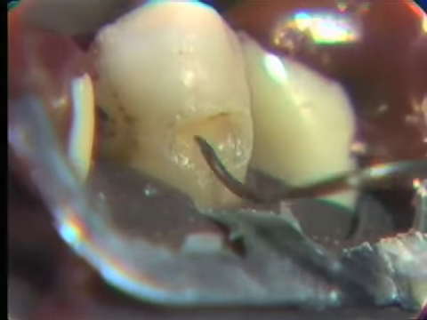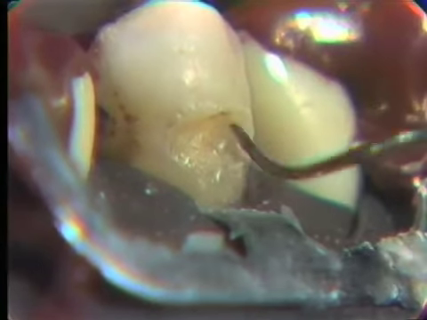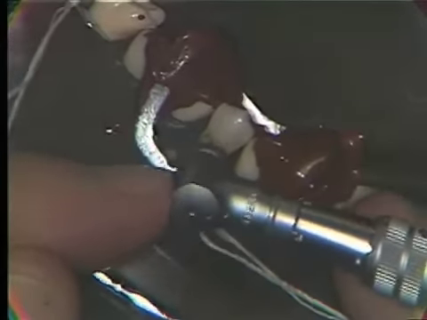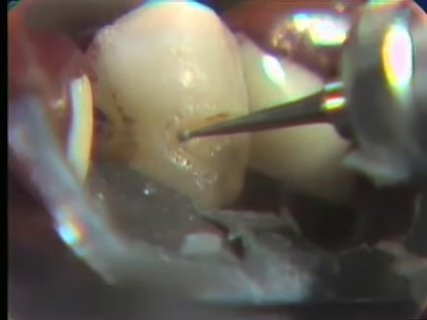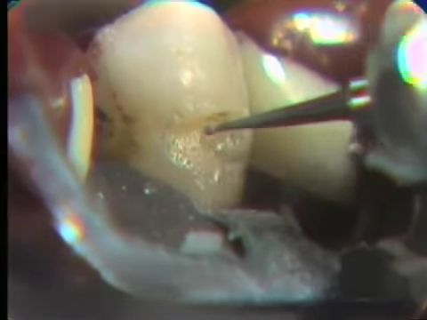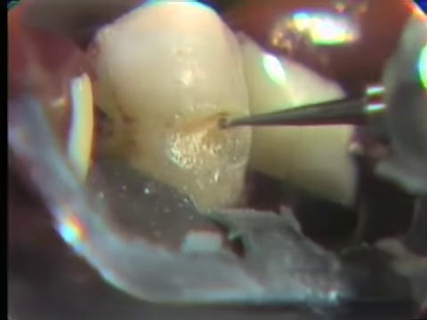Now what we want to do is establish retention up at our occlusal wall. Once again, feeling the axial wall, resting the burr on the occlusal wall, rotating the burr, and drawing it along that wall.